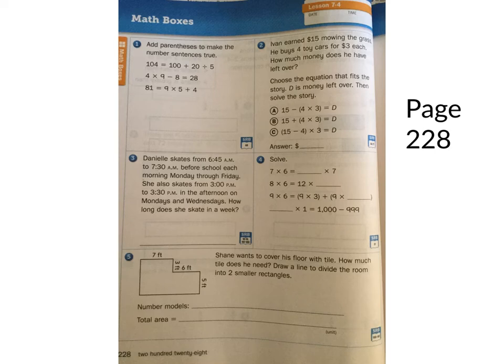Okay, number 5, totally want to talk about with you. When you look at this one, remember, we want to cover the floor with tile. So if we want to cover the floor with tile, we're talking about all this space on the inside. We are not talking about perimeter, we're talking about area. See that? And when we're doing area, remember, we are talking about multiplying rows times columns.